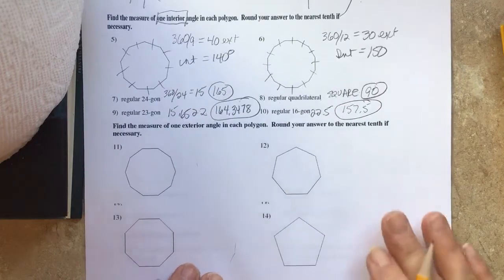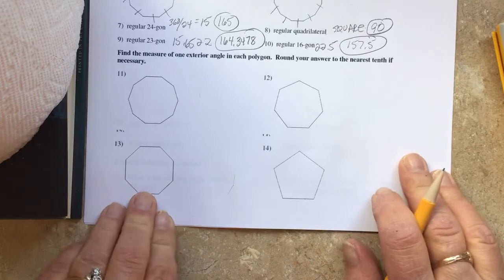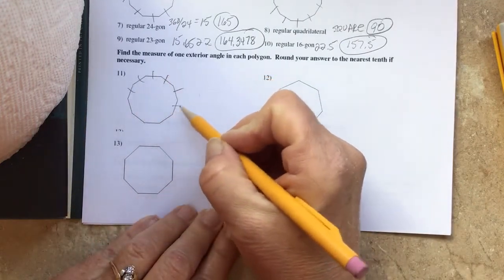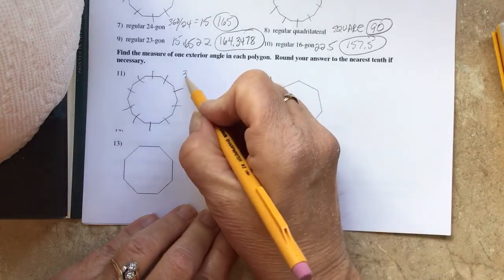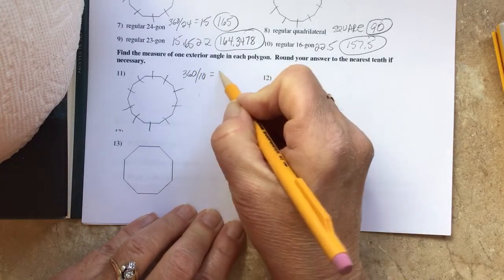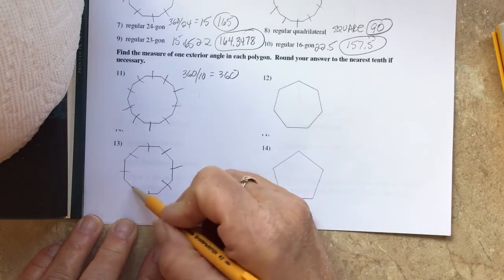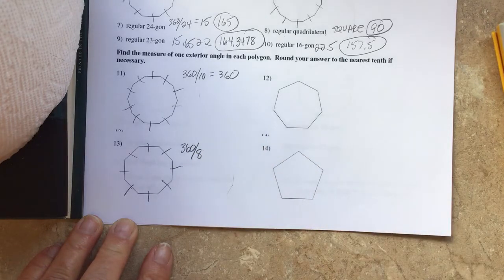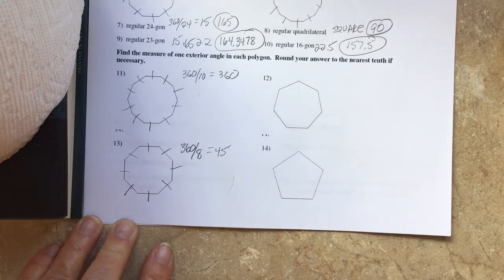Okay, the next 4 are even easier because all they want is the exterior, so that's going to work with the 360. Okay, 1, 2, 3, 4, 5, 6, 7, 8, 9, 10. All right, 360 divided by 10, so 36. 1, 2, 3, 4, 5, 6, 7, 8. 360 divided by 8. 45, I knew that one already. 180 minus 45 should give me 135.